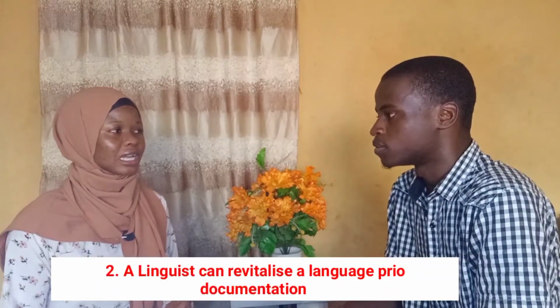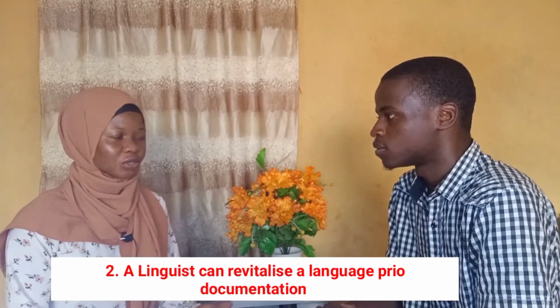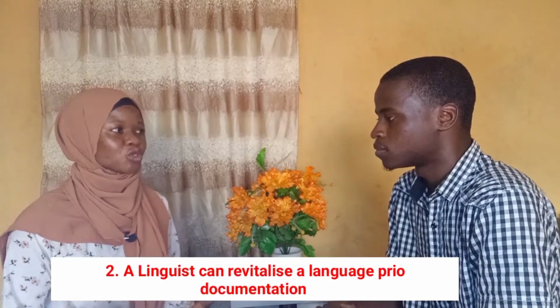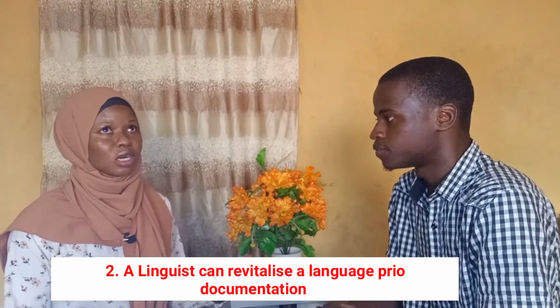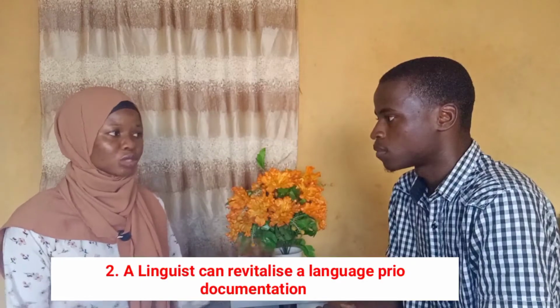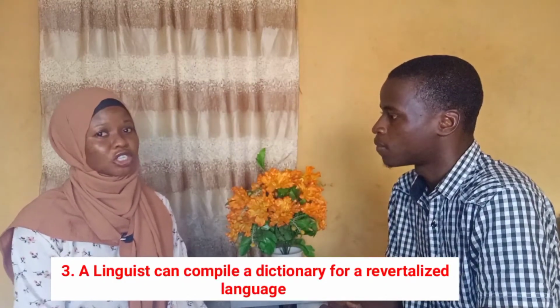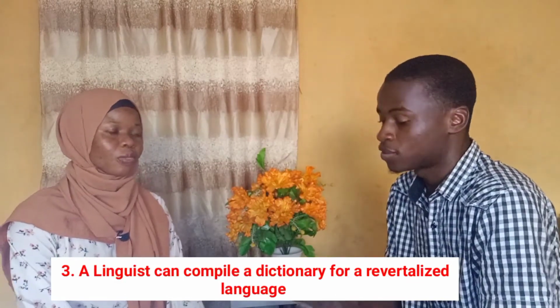Or we have so many dead languages. There are languages that are already going into extinction, so you could revitalize the language. I mean, come up with things that will entice people to go into that language, to study that language, to add it into the curriculum of the country or thereabouts. So that's an impact. Then you can compile a dictionary for a language. That's the impact of a linguist in a particular society.